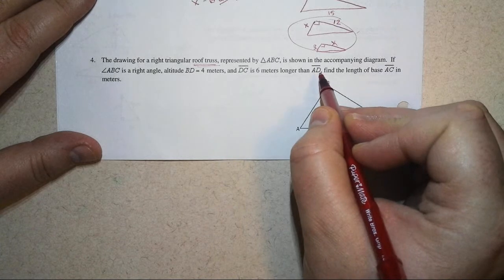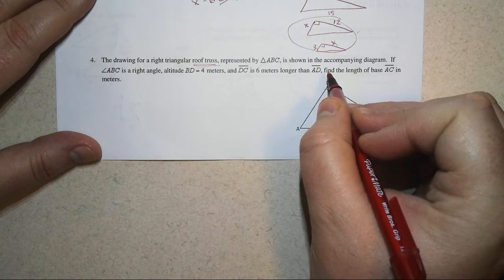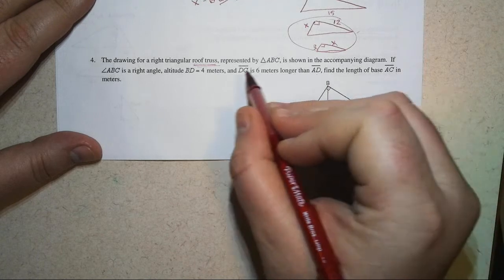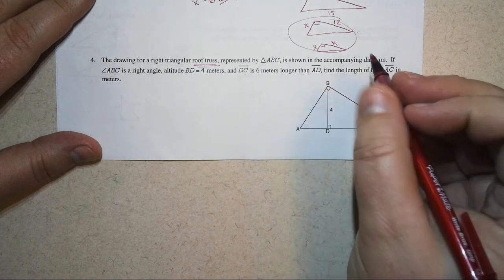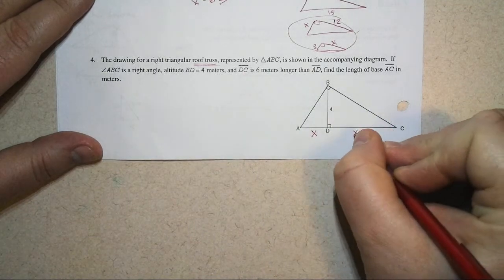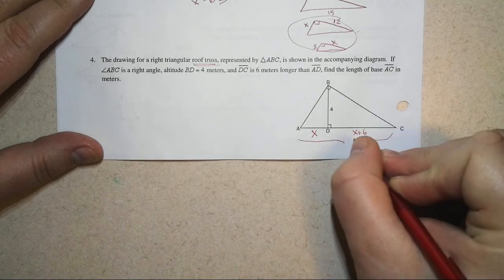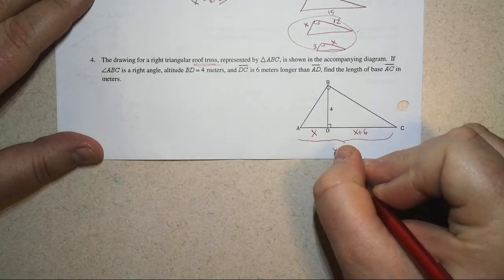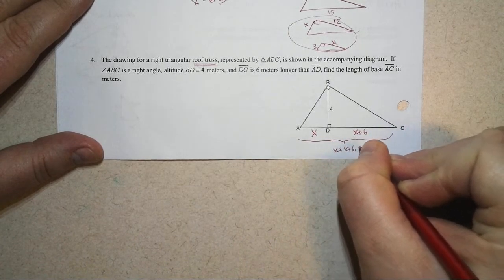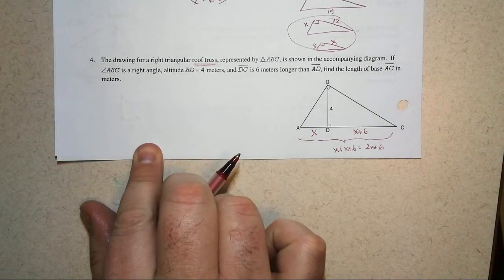So when I ask myself this, it's which of these do I need to know first? And the answer is AD, because DC is 6 meters longer than this. So this is going to get x, and 6 longer than that is x plus 6. And remember, that tells us that this side is actually a combo here, which is x plus 6, or 2x plus 6.